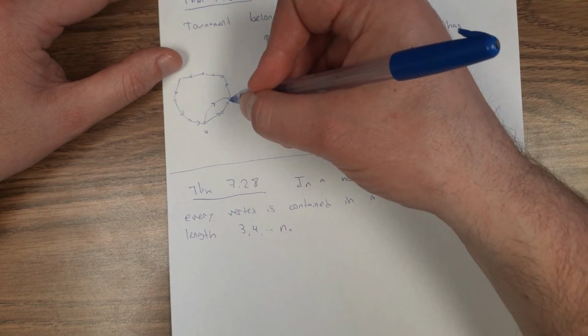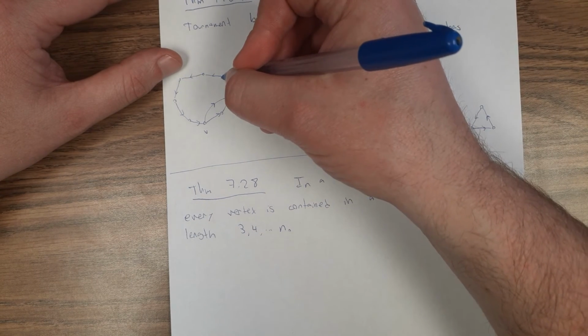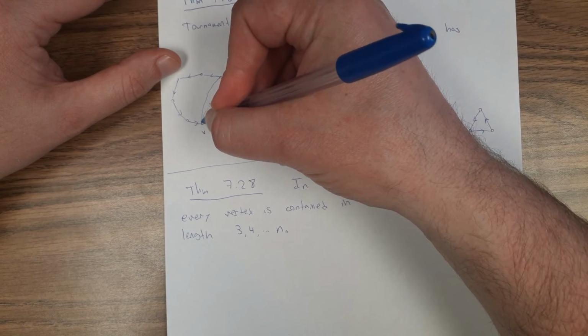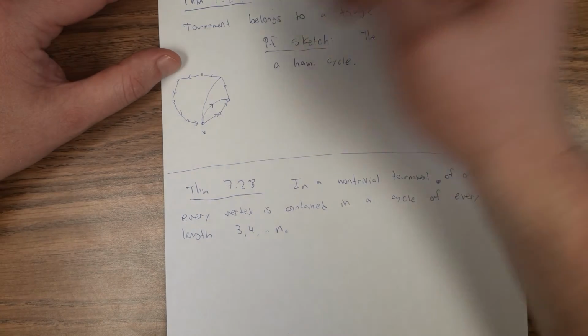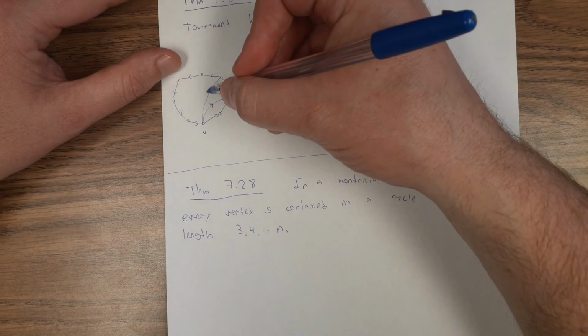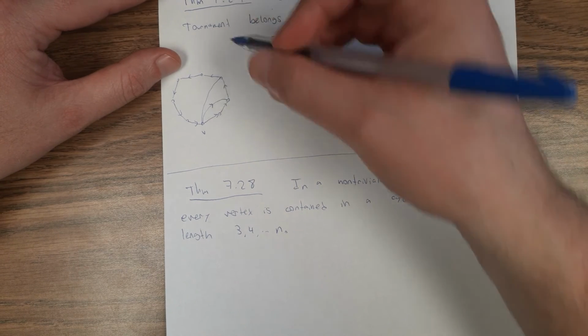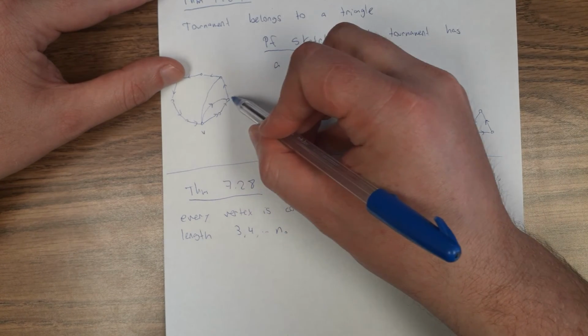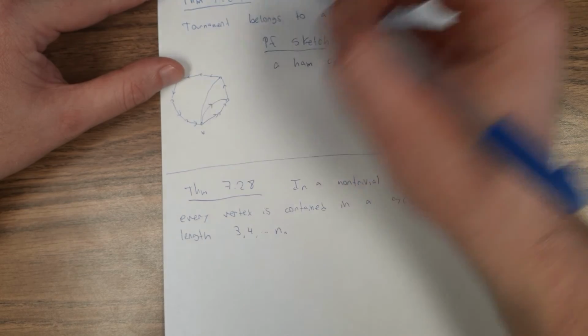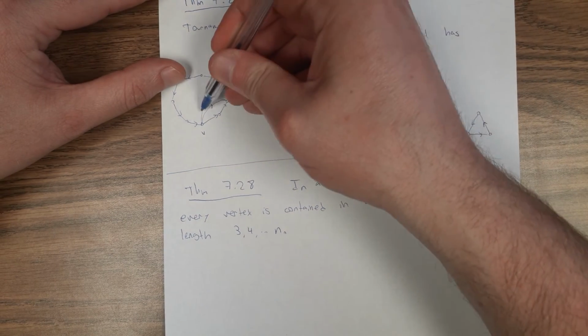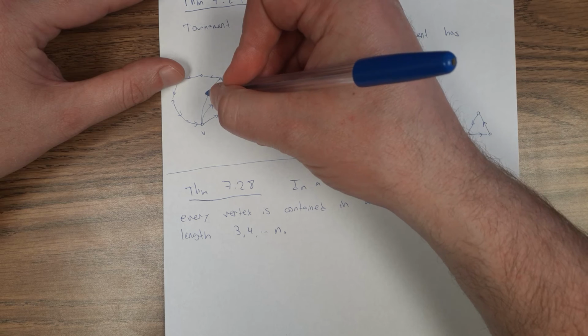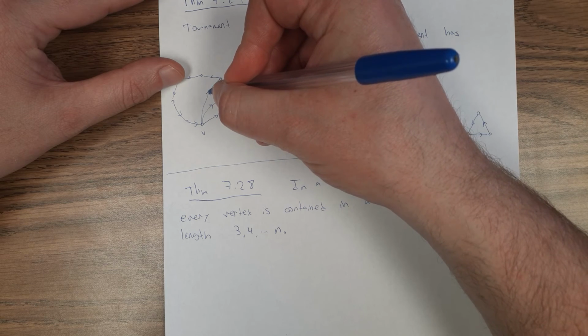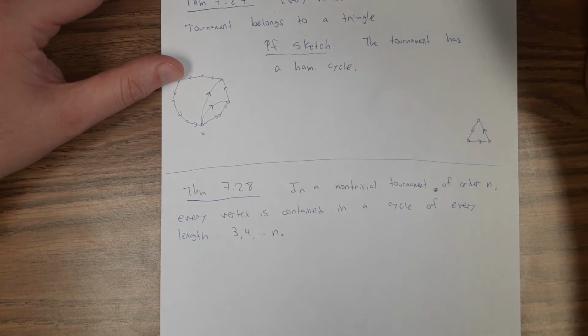And then look at the next vertex. Draw the edge to V. That has to go one way or the other. If it goes this way, then I see a triangle. Here, here, here. So if it went that way, we would be done. So assume not. It goes this way.